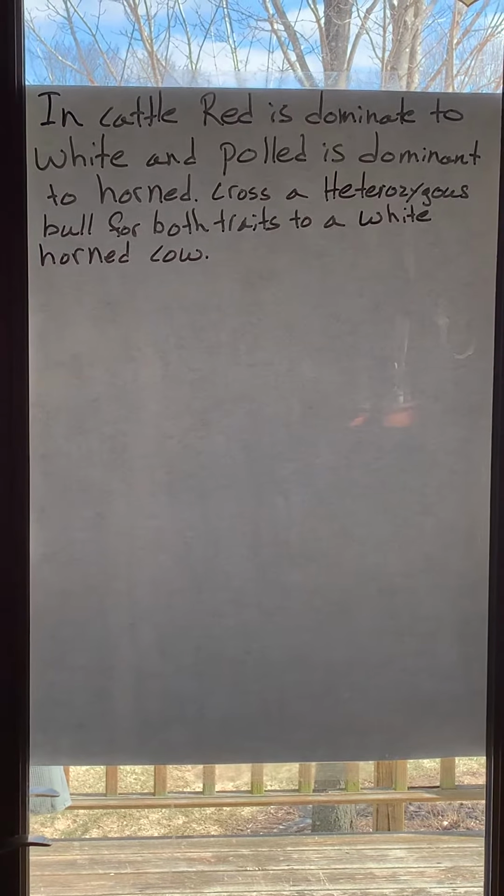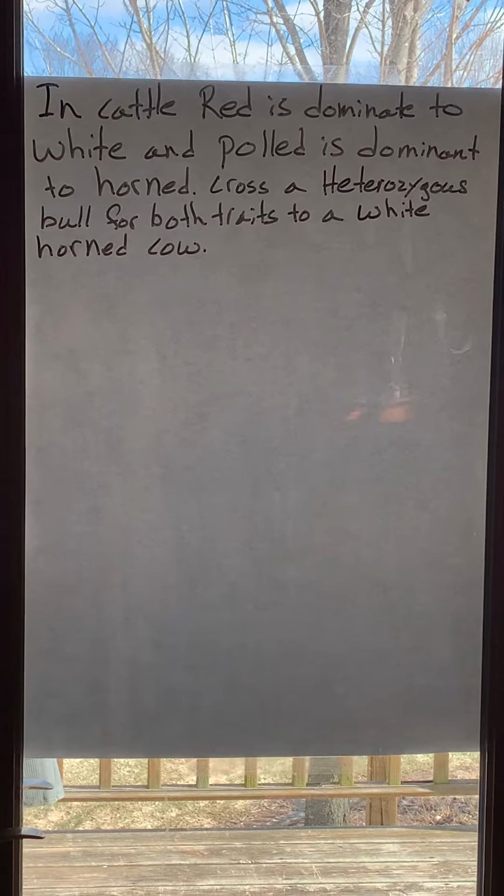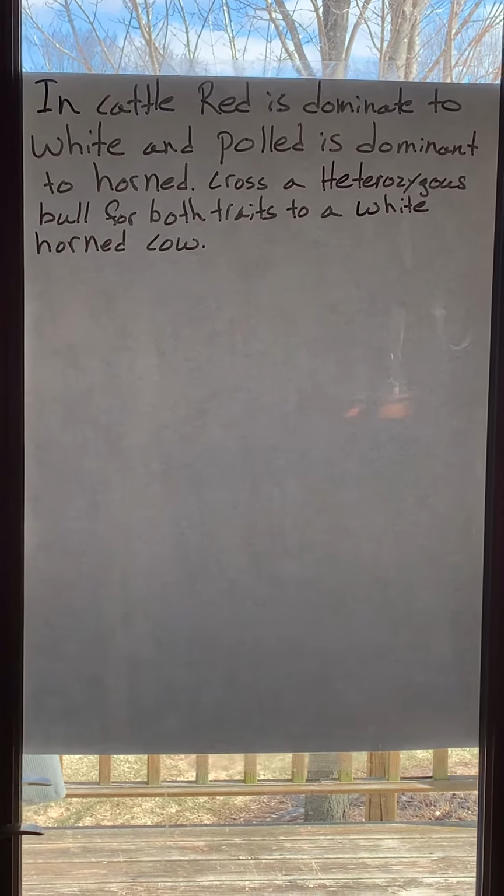All right, guys, and then the second type of Punnett Square problem that you need to be able to do is a dihybrid problem. So we're talking about 4 alleles. So we're talking about 2 separate traits. In this case, we're going to talk about hair color, red versus white, and also if it's polled or horned. So 2 separate traits, and we want to predict the probability of how those get passed on.